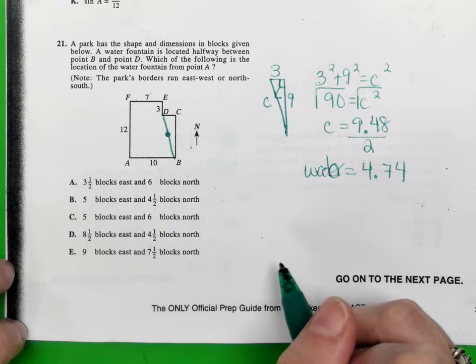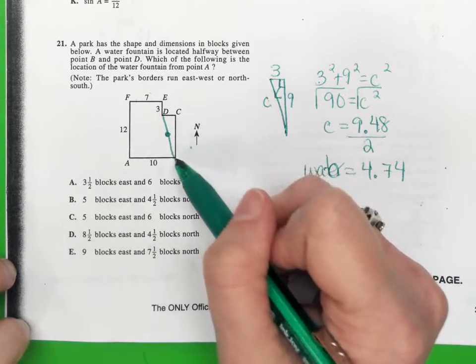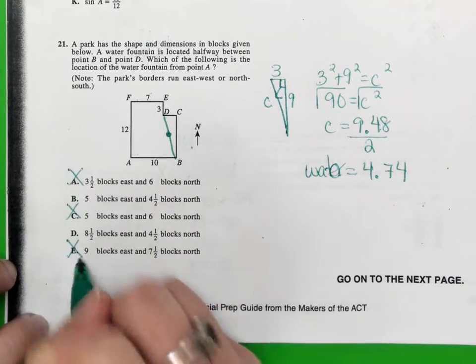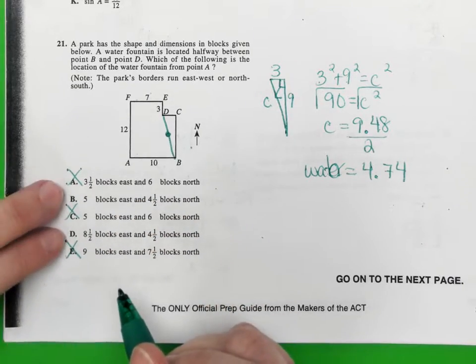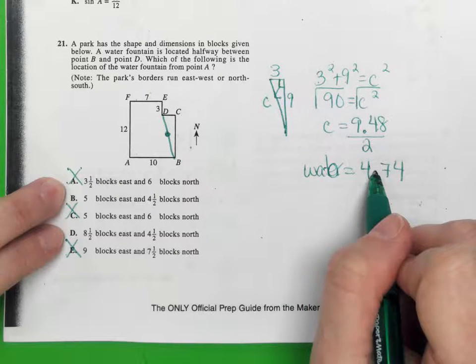So which answer choices can I mark out because they don't have the 4.5 north? A, C, and E, right? Because now B and D have the 4.5 north. Are y'all okay so far?